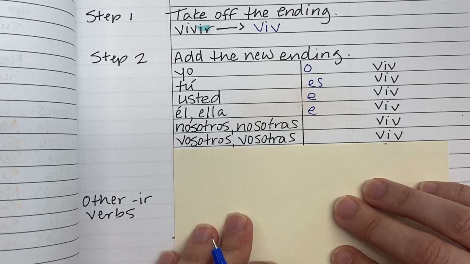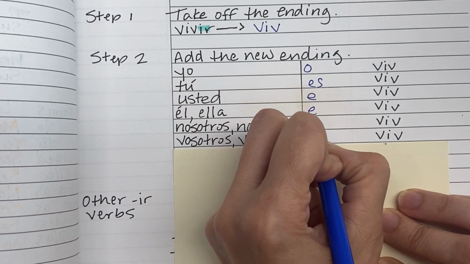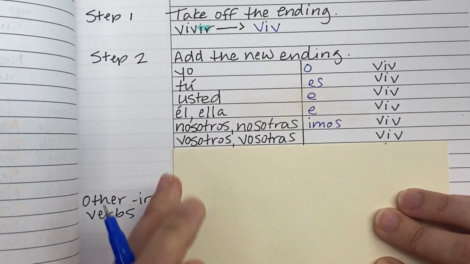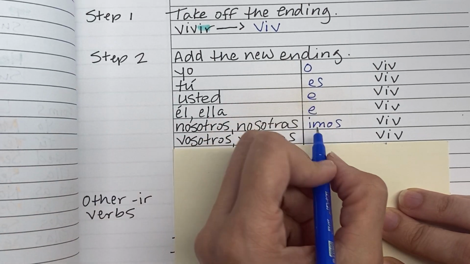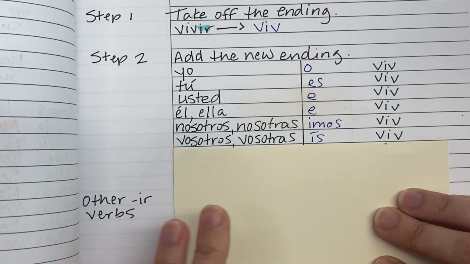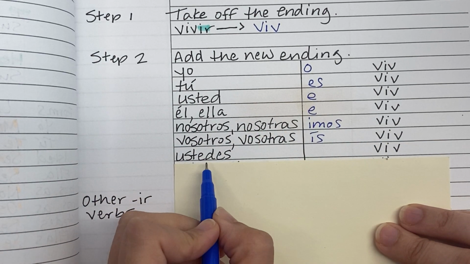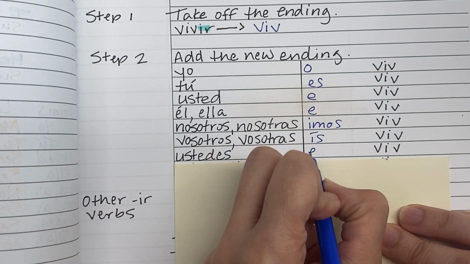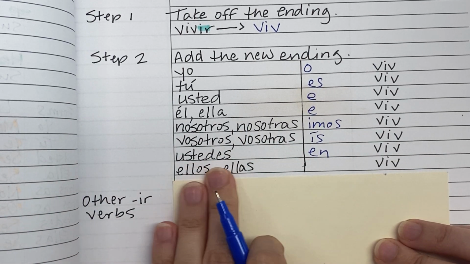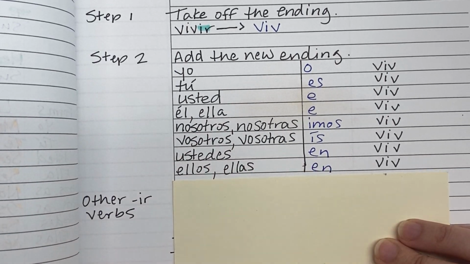Here's where it's different. So nosotros or nosotras, we, imos, that's a little bit different from the ER endings. Vosotros and vosotras, you guys in Spain, ís, okay? And now it's the same as the ER endings again, so these are the only two different forms. For you guys in Mexico, the plural you, en. And for they, ellos or ellas, en.